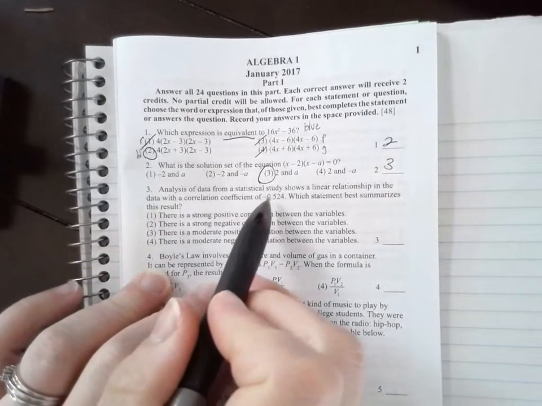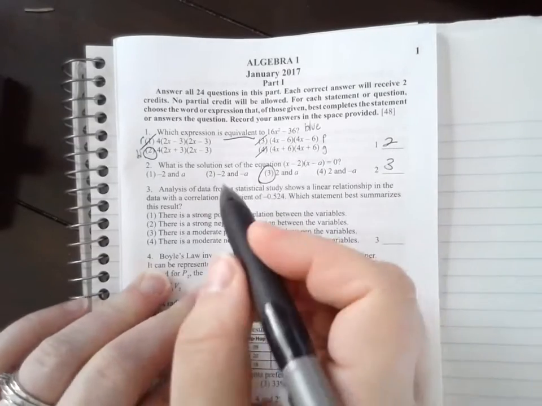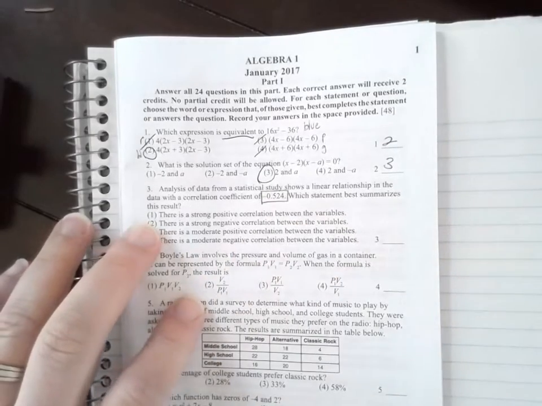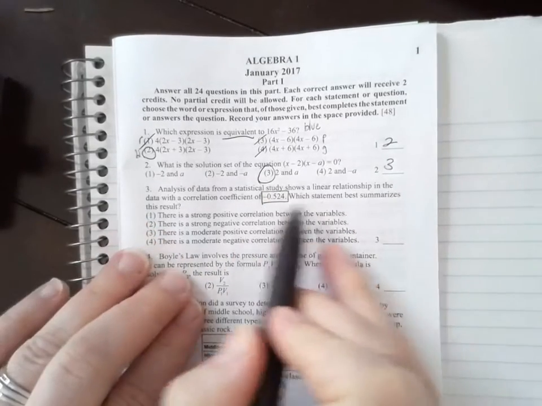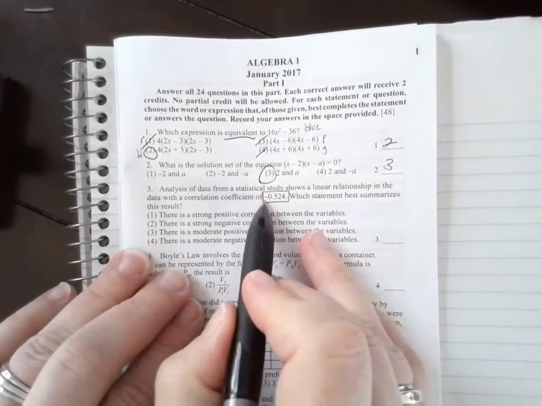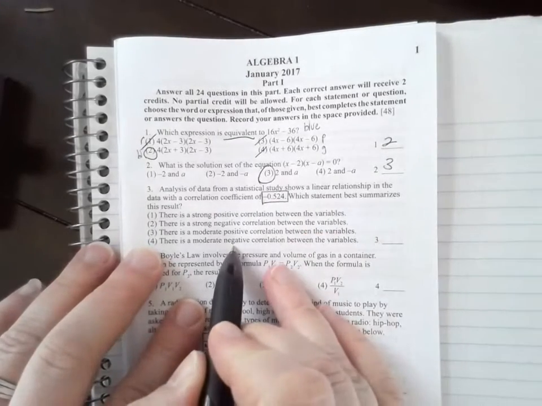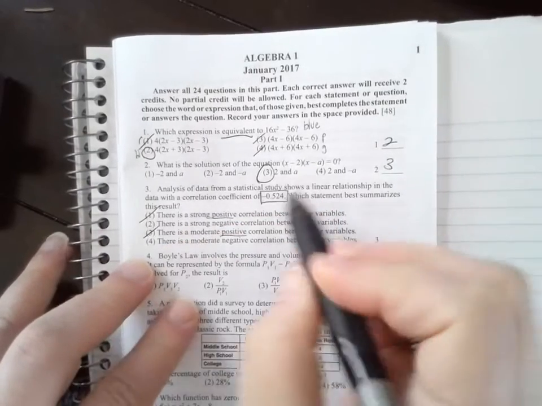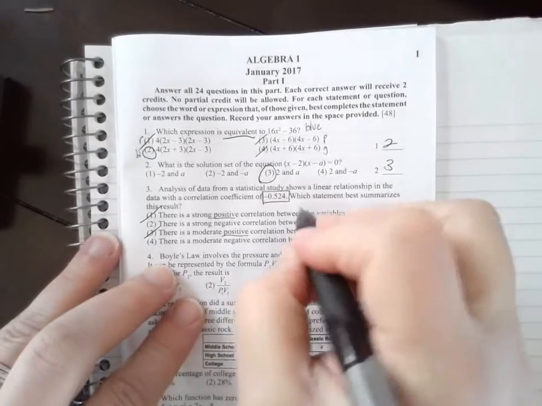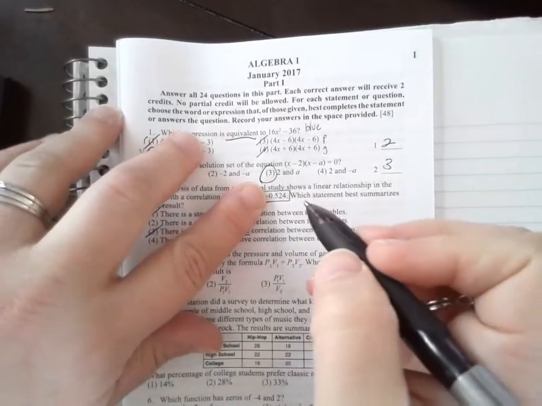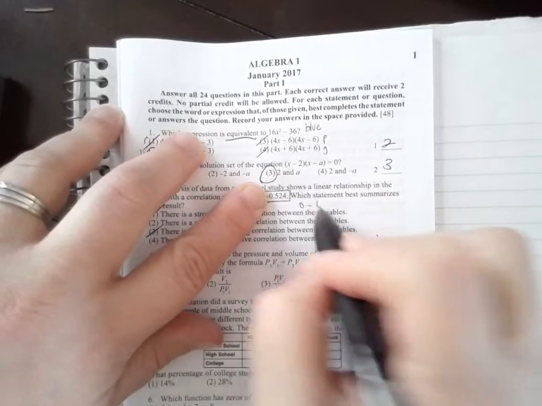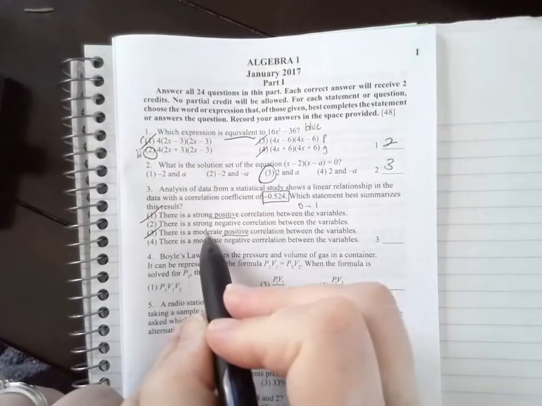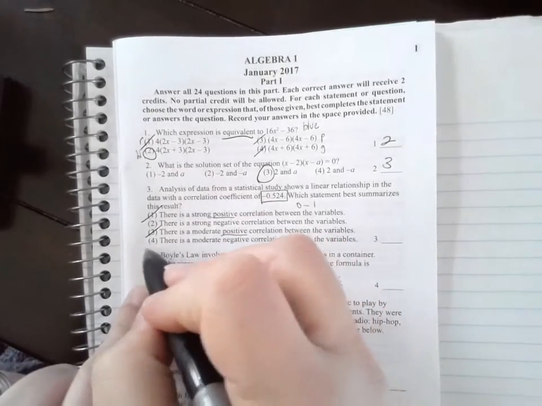Analysis of data from a statistical study shows a linear relationship in the data with a correlation coefficient of negative 0.524. We haven't talked about statistics yet, that's at the end of the semester, but a couple things to keep in mind. Which statement best summarizes it? If it's negative, then we know that it's going to be a negative correlation. Therefore, anything that says positive, I'm going to eliminate. And because it's 0.5, this is from a scale of the numbers themselves. Ignore the sign. The numbers themselves fall between 0 and 1. 0.5 is somewhere right in the middle. Would you consider that strong or moderate? I would consider it moderate. It's right in the middle.